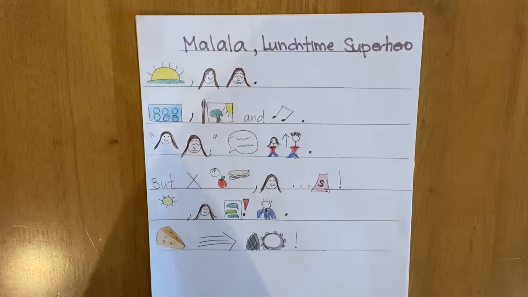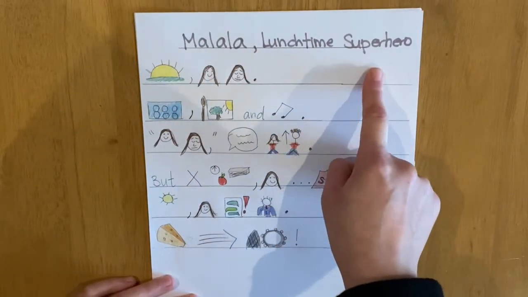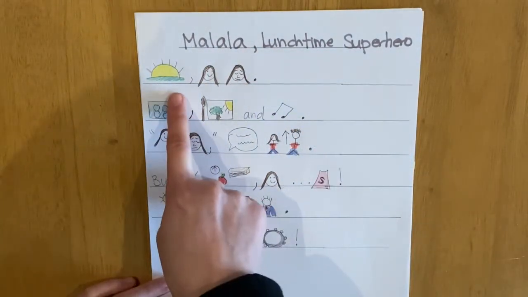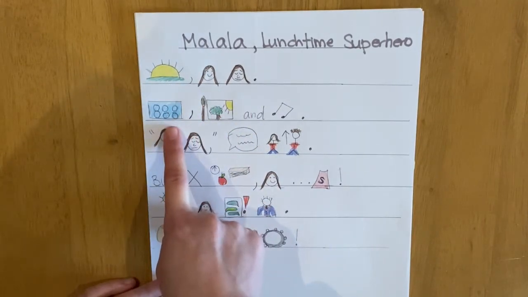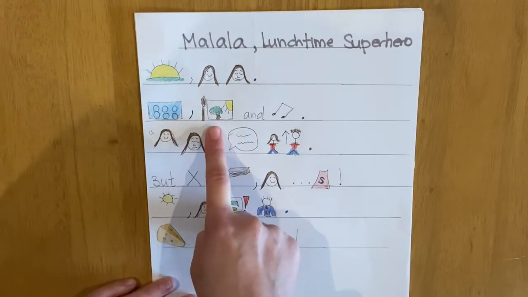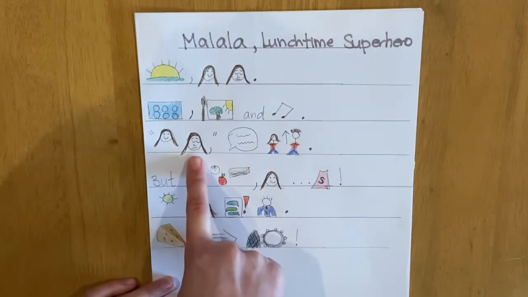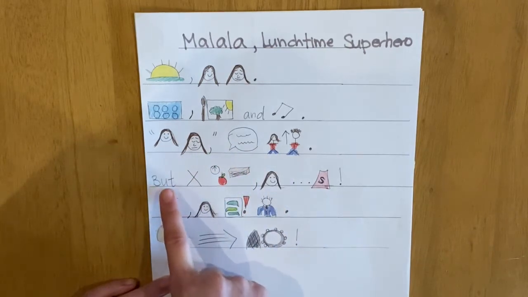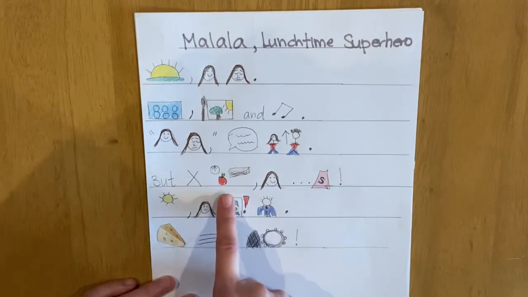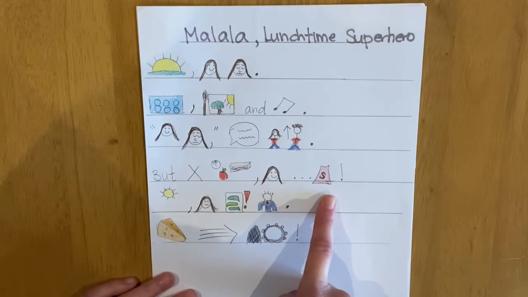I'm going to start by reading the story map that we came up with in the last lesson. Malala, lunchtime superhero. In the morning, Malala is shy. She plays with her Lego, paints pictures, and listens to music. Malala is such a shy little thing, say all the grown-ups. But they don't know that when it's lunchtime, Malala is a superhero.